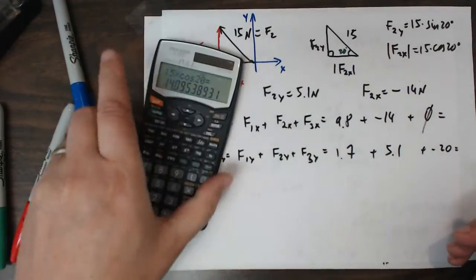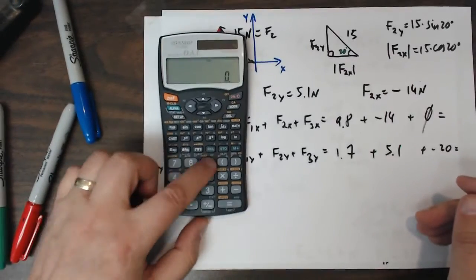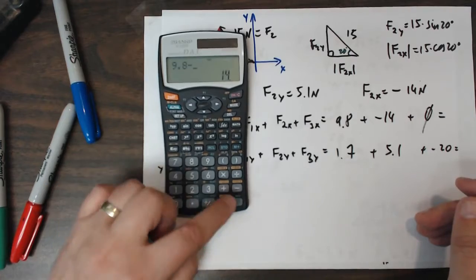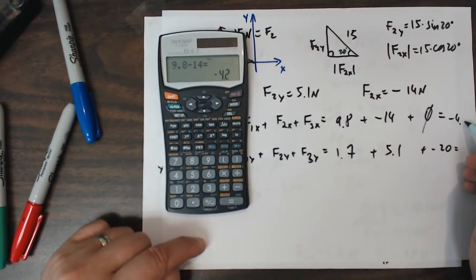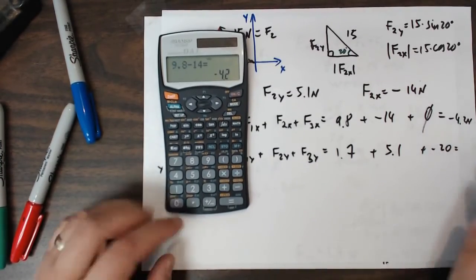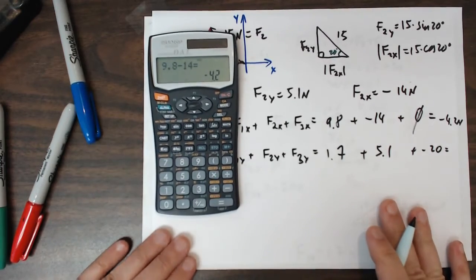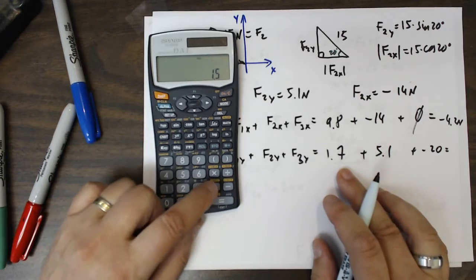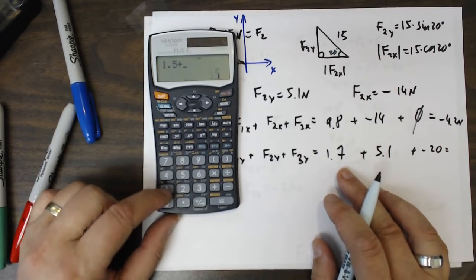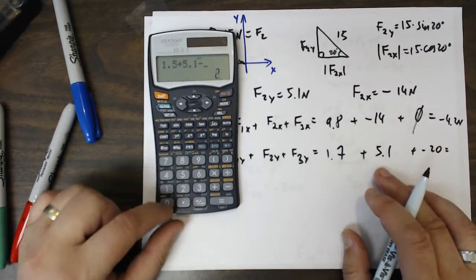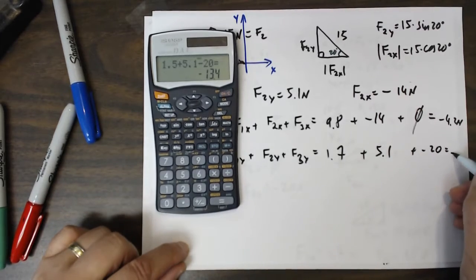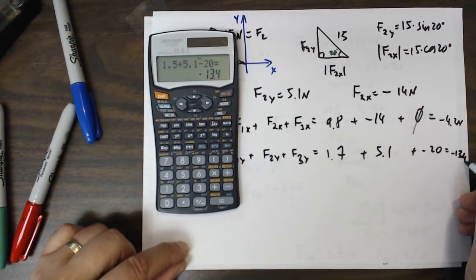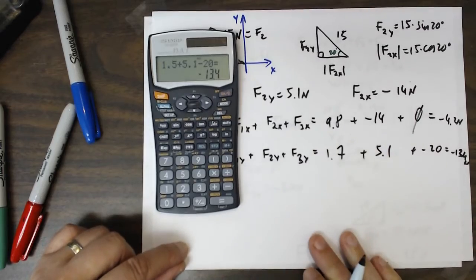So now we're going to take calculator and calculate 9.8 minus 14, negative 4.2 newtons. And 1.7 plus 5.1 minus 20, negative 13.4 newtons.